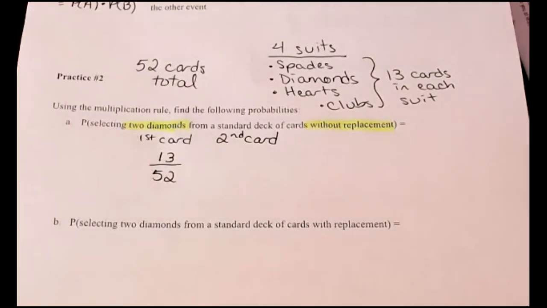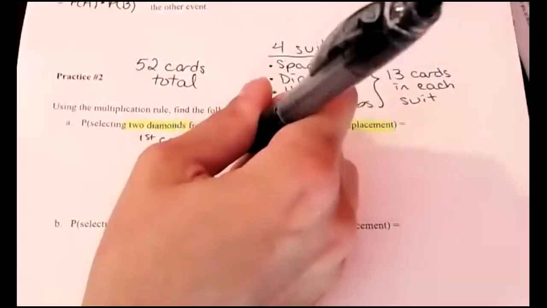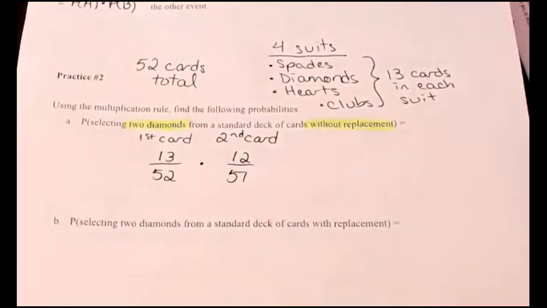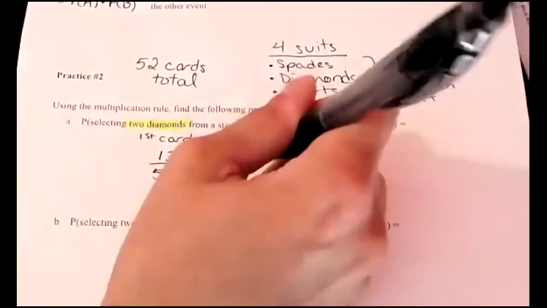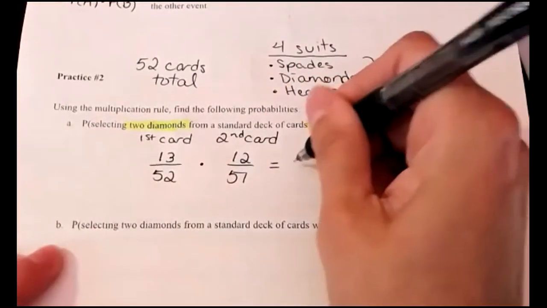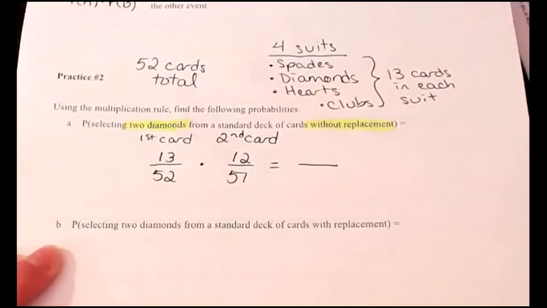12 out of 51. Yes, nicely done. 12 out of 51. Excellent. I hope that visual was super helpful. You started with 13 diamonds, you picked a diamond, put it in your back pocket, go back to the deck of cards, pick again. There's a 12 out of 51 chance now that you pick a diamond. All we have to do is multiply straight across. So would somebody give me the numerator of our fraction? Go ahead and shout it out.